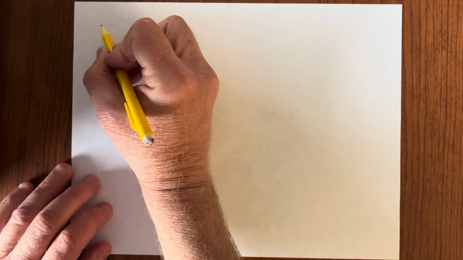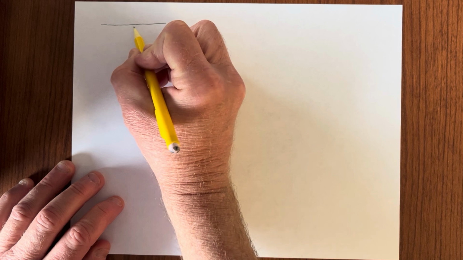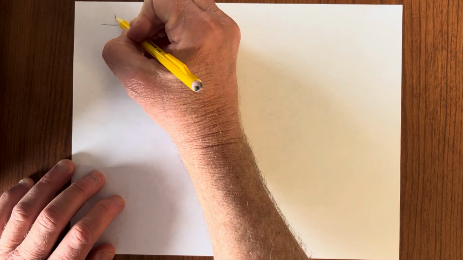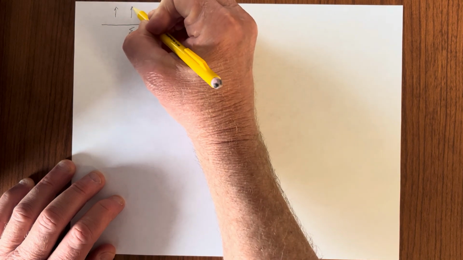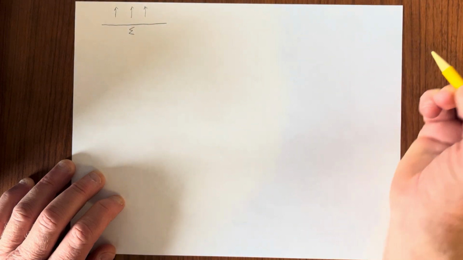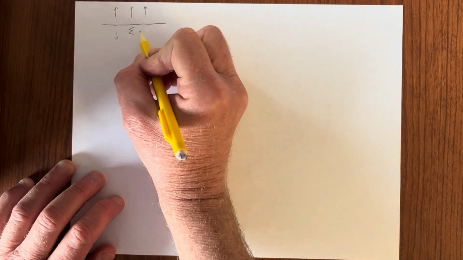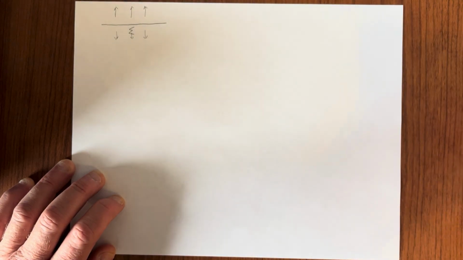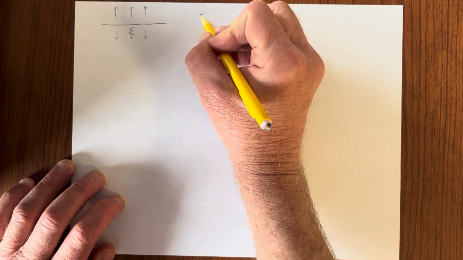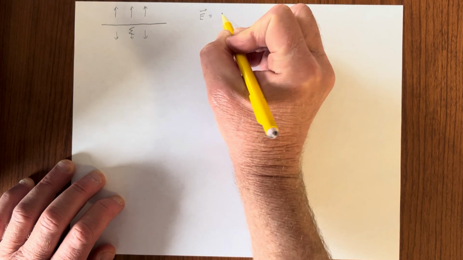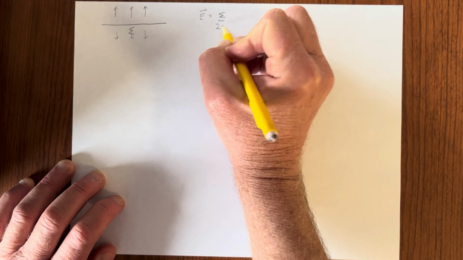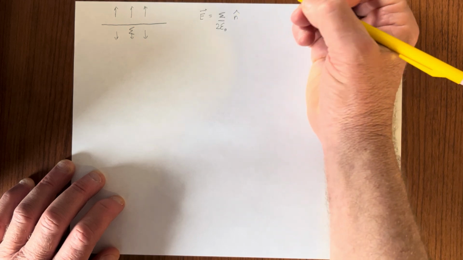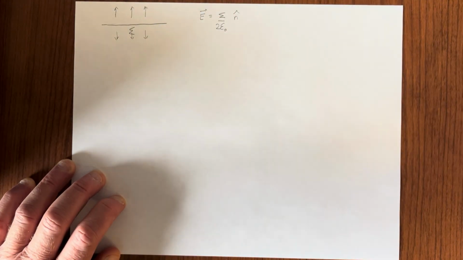Okay, so let's say that we have an infinitely large plane with uniform surface density sigma. We know that the electric field is normal to the plane. So above the plane, it's pointing that way. Below the plane, it points that way. And we also know from Gauss's law that the electric field is sigma over 2 epsilon naught. In other words, it's constant everywhere. And there's an n hat representing that the field is normal.